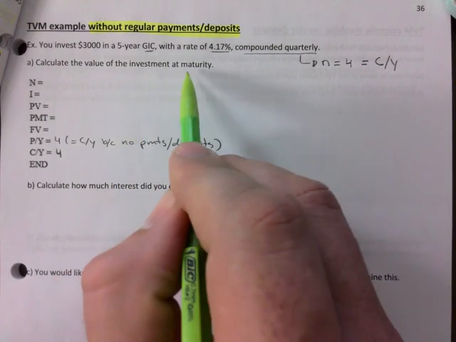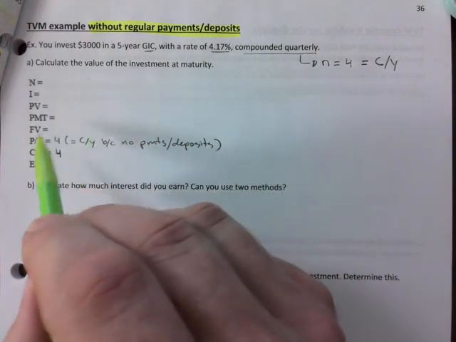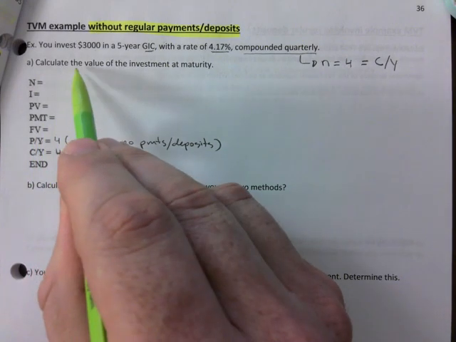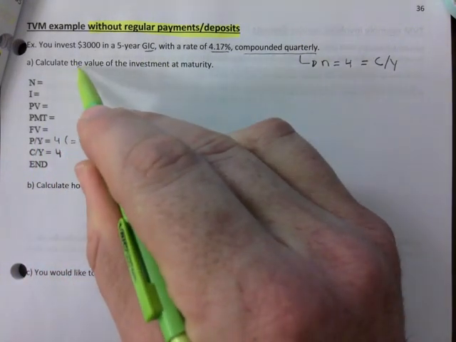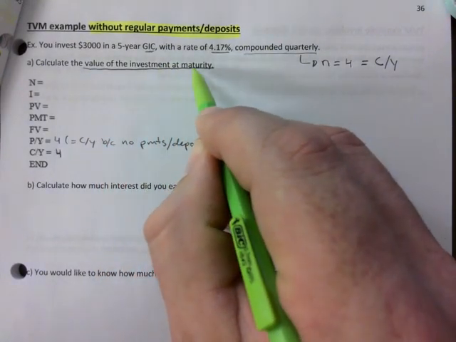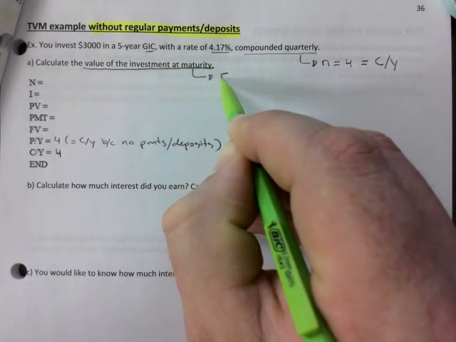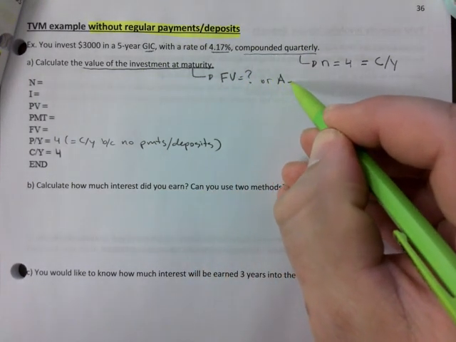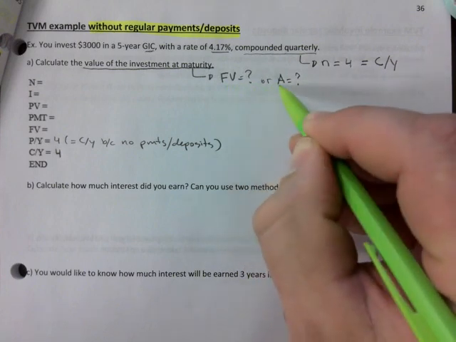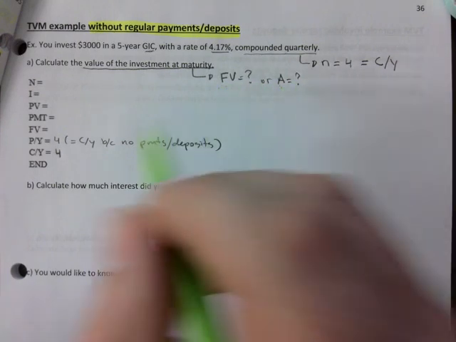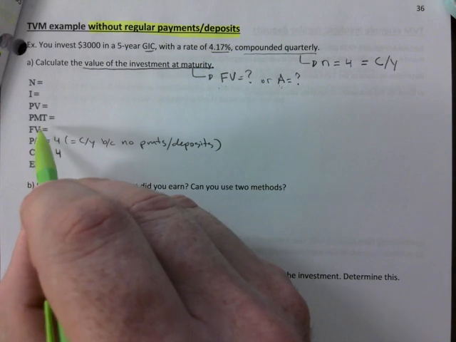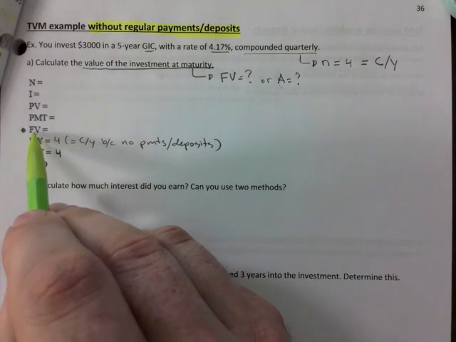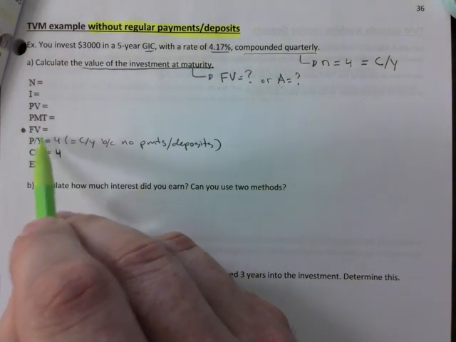Calculate the value of the investment at maturity. So future value is actually what they ask you for here. The value of the investment at maturity is at the end. They're saying, what's the future value of this thing, or what's my future accumulated amount? It means the same thing. So I go to FV right here and I put a dot. That's what I do. I indicate that that's what I'm going to solve for.